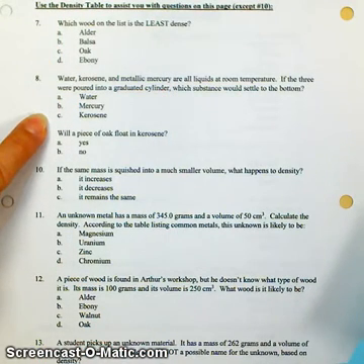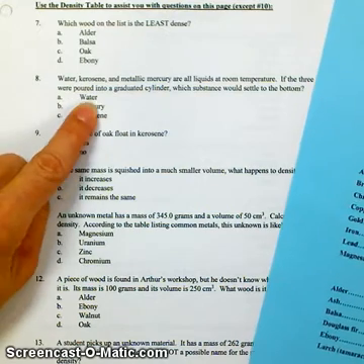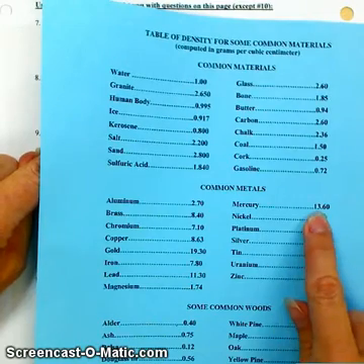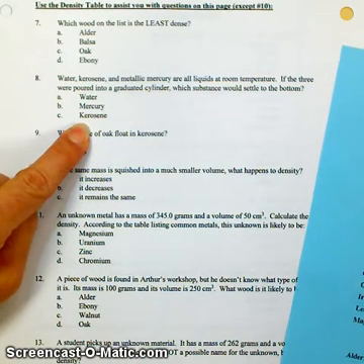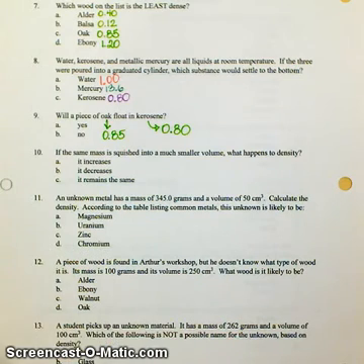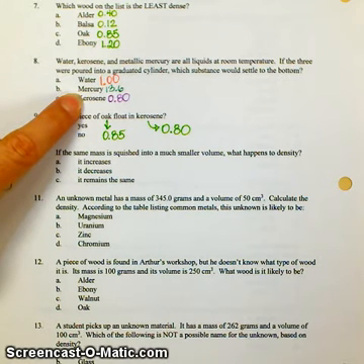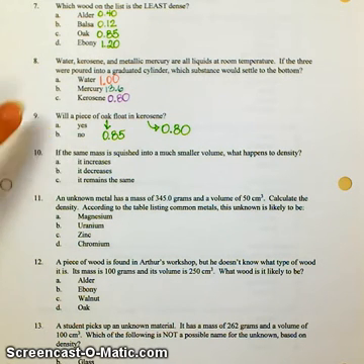Number 8, water, kerosene, and metallic mercury, or liquid mercury, are all liquids at room temperature. If all three were poured into a graduated cylinder, which substance would settle to the bottom? Well, water has a density of 1. Mercury has a density of 13.6, and kerosene has a density of 0.8. Mercury is most dense, and the most dense substance is going to settle to the bottom. So mercury would be on the bottom, water would be in the middle, kerosene would be on the top.